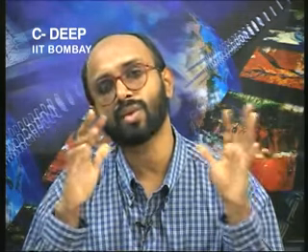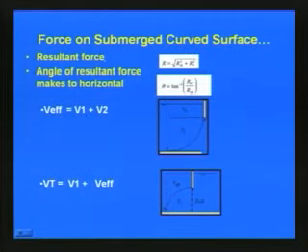So, like this we are splitting the resultant force into resultant horizontal force and resultant vertical force.